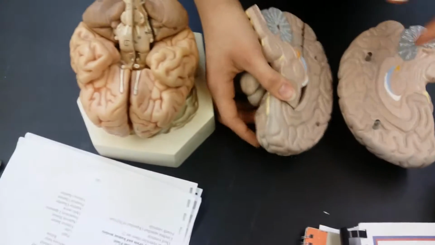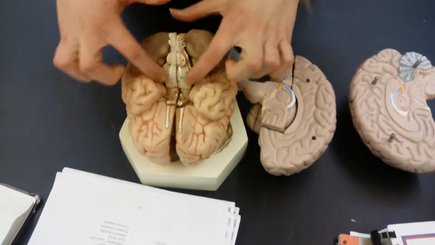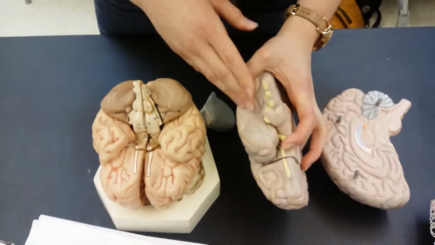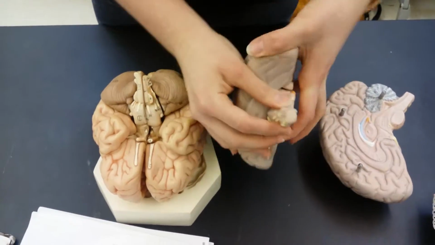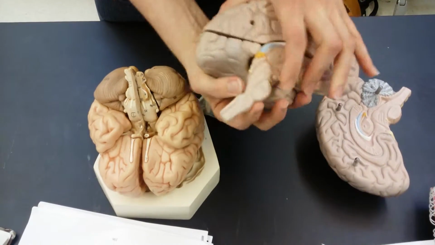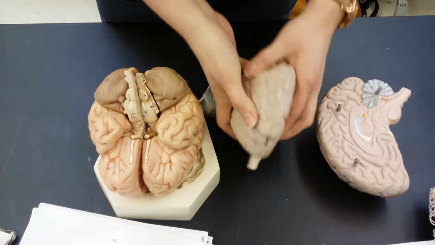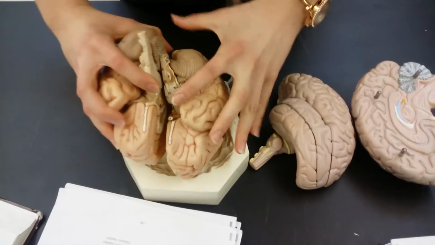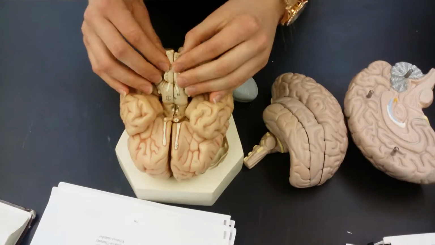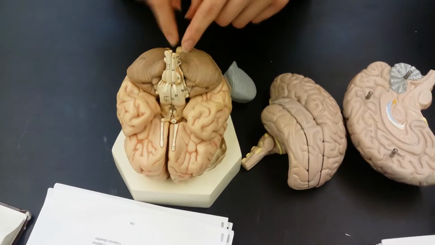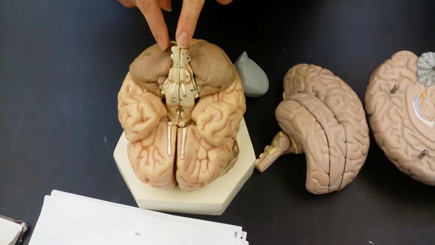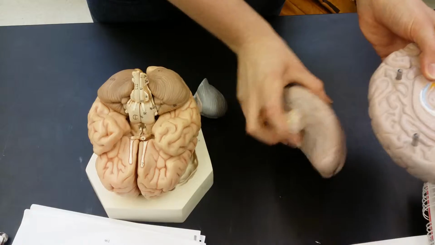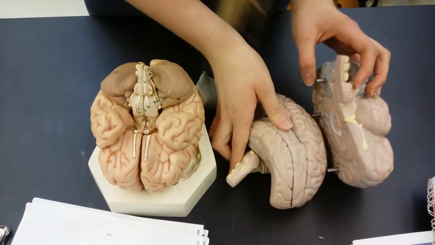So, the pons are these big bulbs right here, and on this one they're right here, the pons, and the medulla oblongata are right here, on this portion. So, pons, medulla oblongata, and here's pons and medulla oblongata. And the spinal cord is right here, you can see in the middle of the brainstem running along. It's hard to see on this one, so we won't look at that.